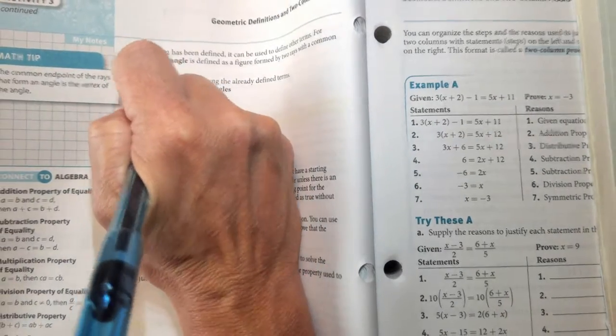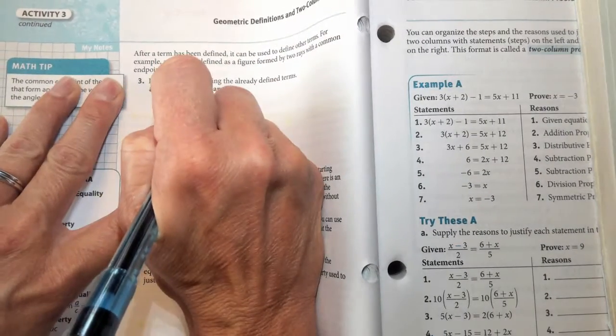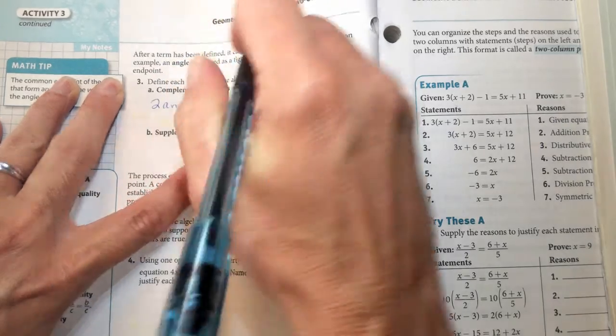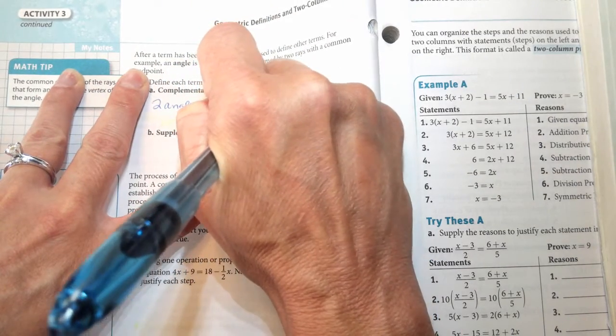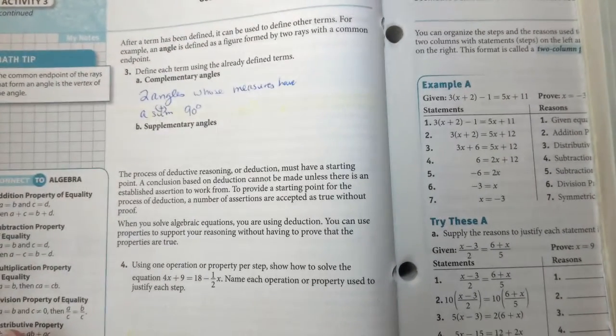So they are 2 angles whose measures have a sum, remember that means to add, of 90 degrees. And that should clear up here in just a second.